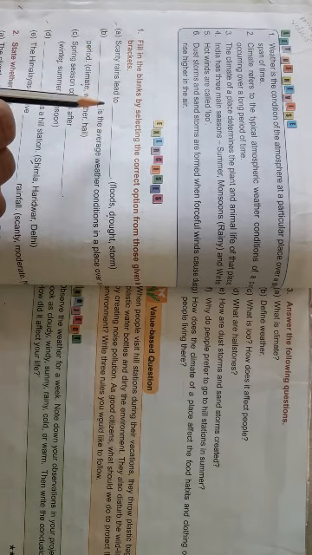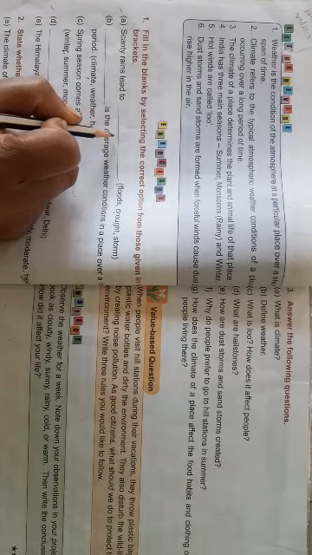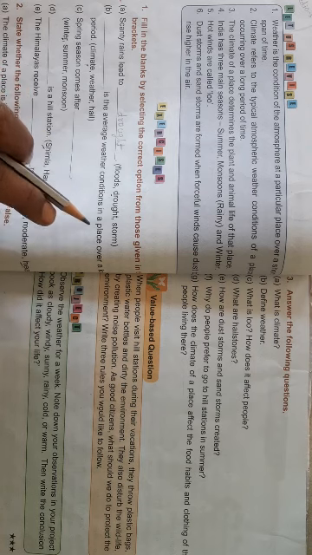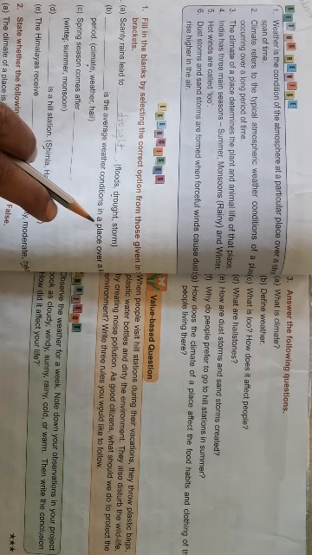Okay. A. Scanty rains lead to what? Drought. Scanty rains lead to drought. B. Dash dash is the average weather condition in a place over a long period. Is weather the long period condition, or climate? Climate. Right, climate is the average weather condition in a place over a long period of time.